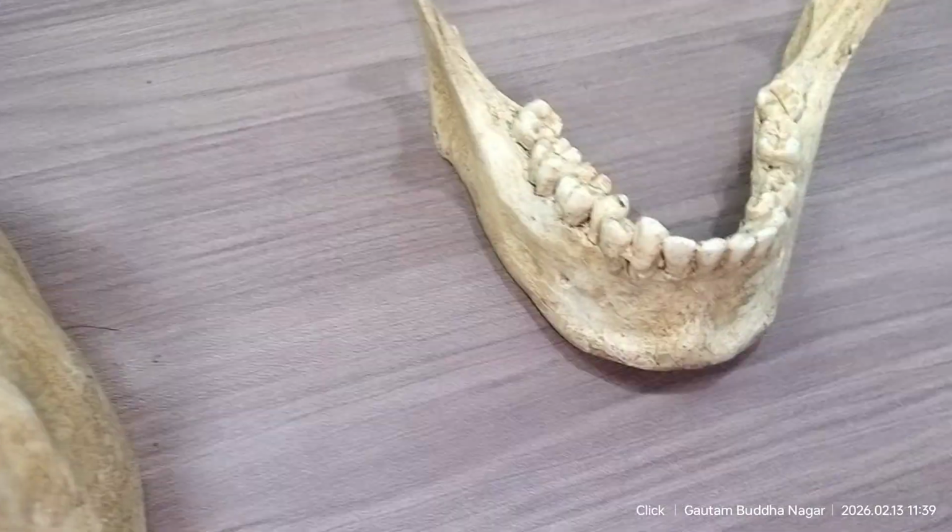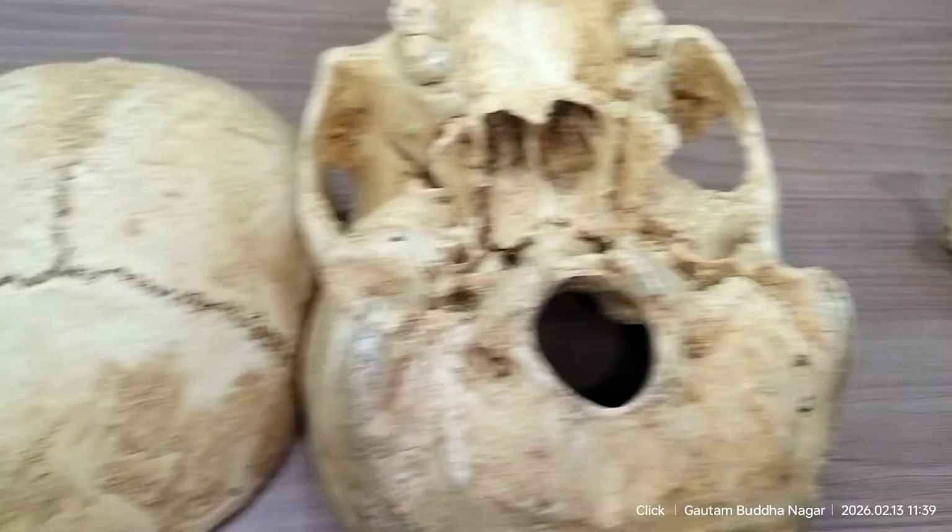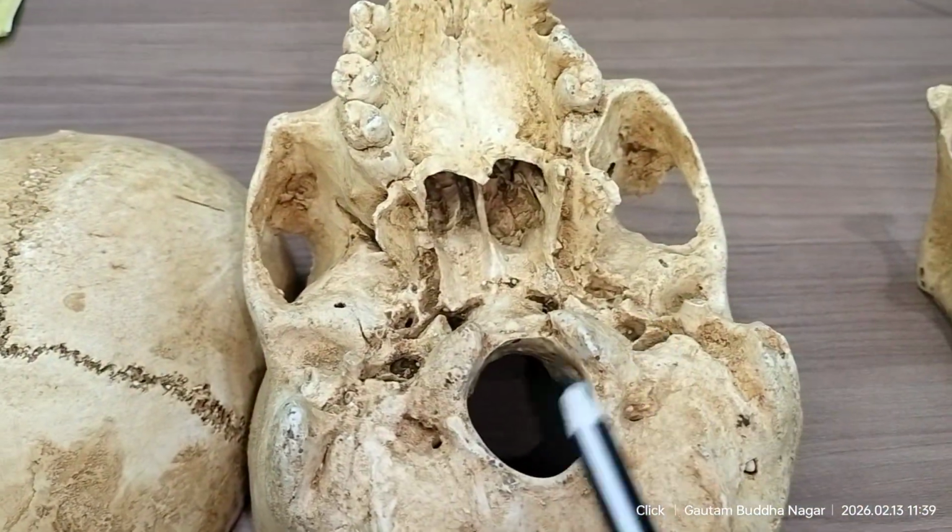Next, coming to the mandible bone, this is the mandible bone. So this is all about the demonstration of a skull cap. This is the skull cap, this is the skull bone, and this is the mandible bone.